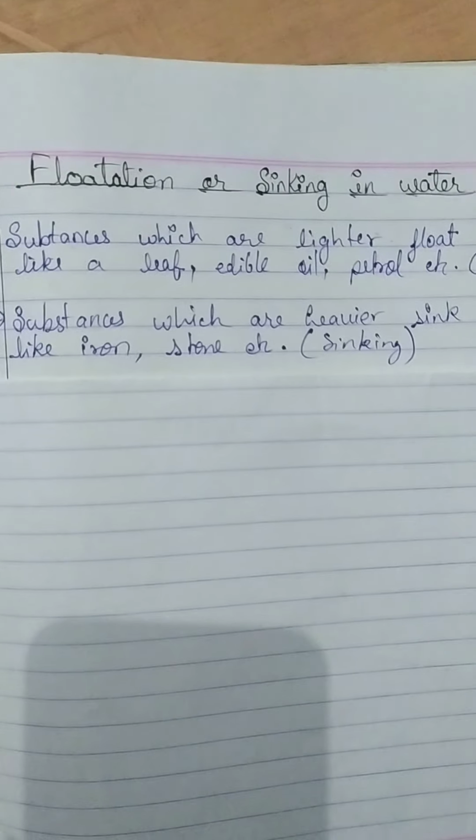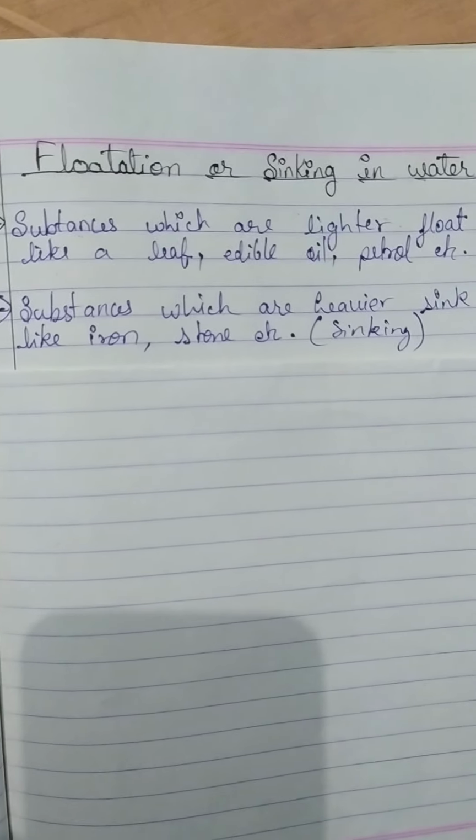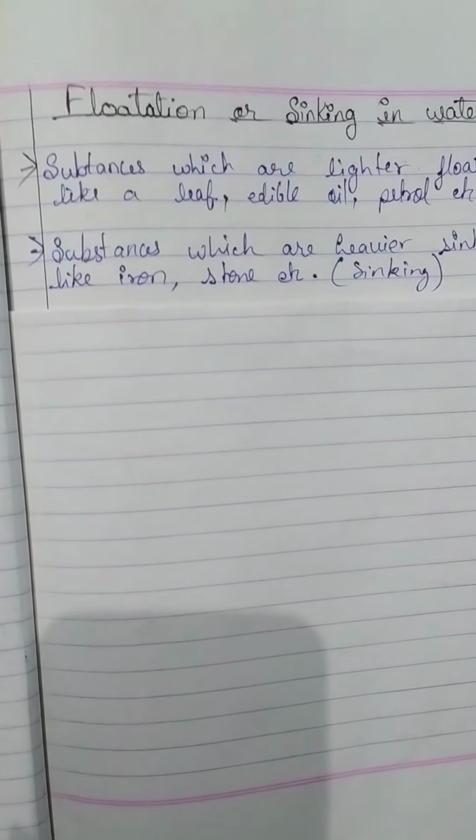Now the next point is floatation or sinking in water. What is floatation? Substances which are lighter float over water. Examples are leaf, edible oil, which we just studied, petrol, etc. This is said to be flotation.